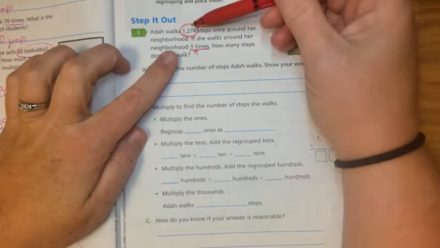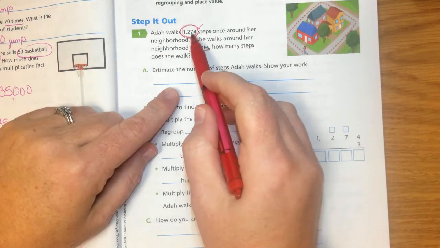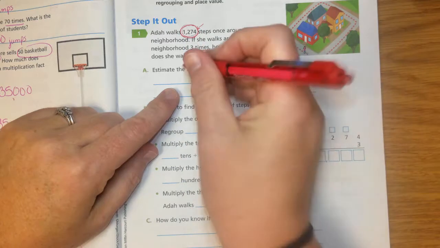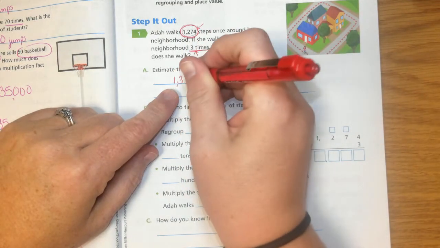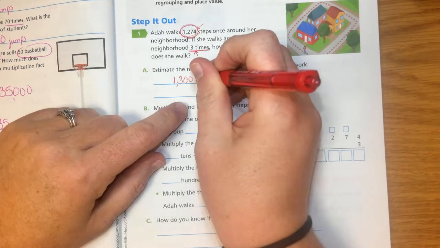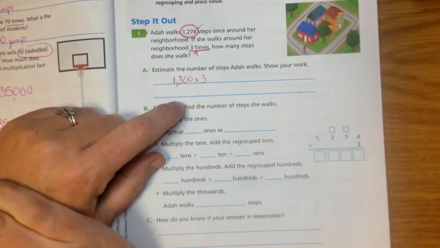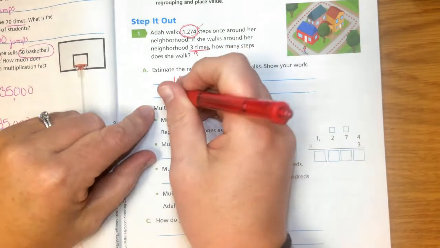If I were to round this number to the nearest 100, I know my 7 tells my 2 to become a 3. I keep my 1 the same, and all the other digits become a 0. And if I were to multiply that by 3, I can expand my number, right?